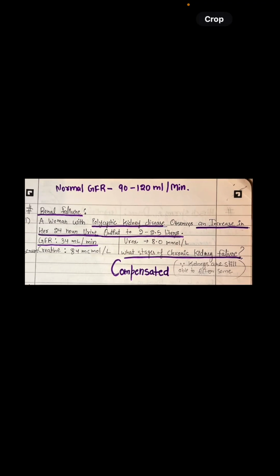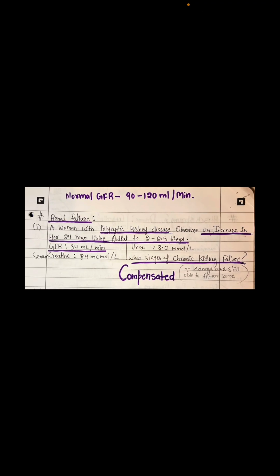So let's hear about some patients who got this. A woman with polycystic kidney disease observed an increase in her 24-hour urine output to 2.5 liters. GFR is 34. Urea levels are higher though. GFR 34 here. What stage of chronic kidney failure? So there the examiner is asking which stage it is. A normal GFR, as you can see in the top block, is 90 to 120 ml, but the GFR of the patient is 34 here.